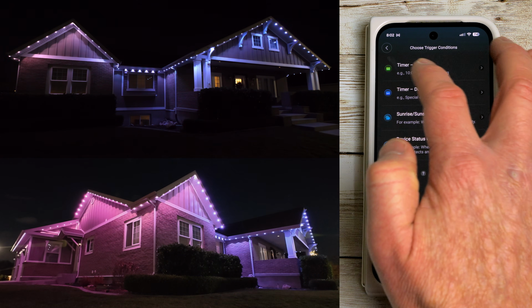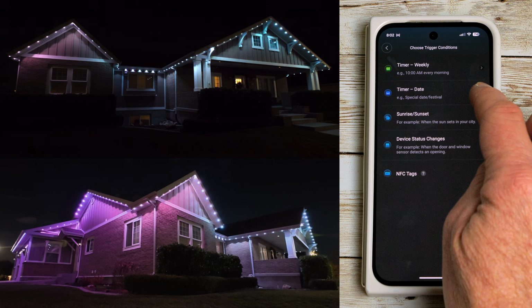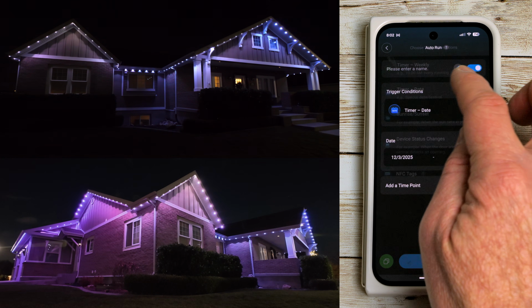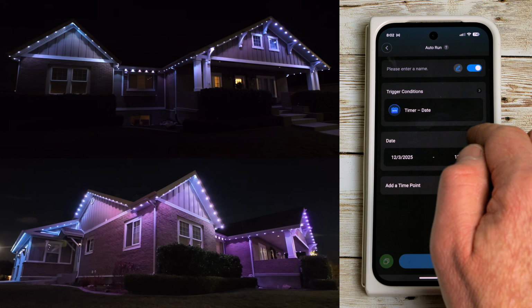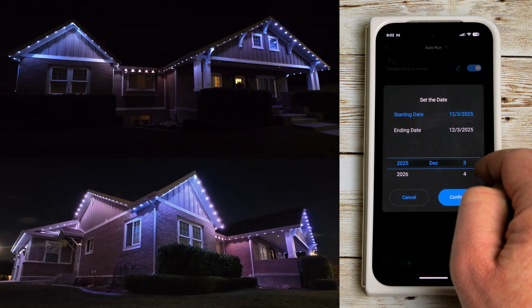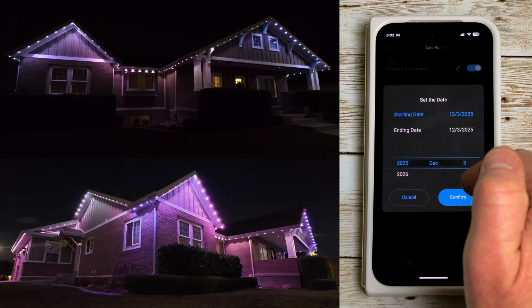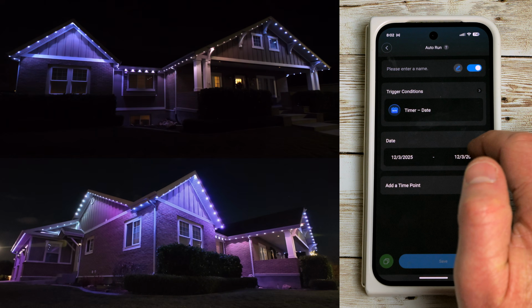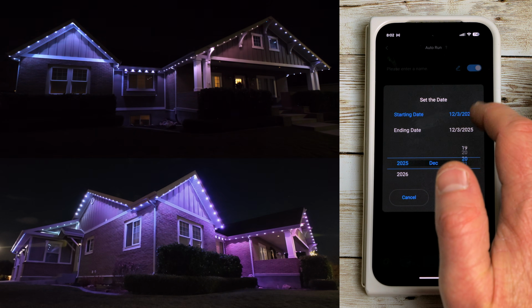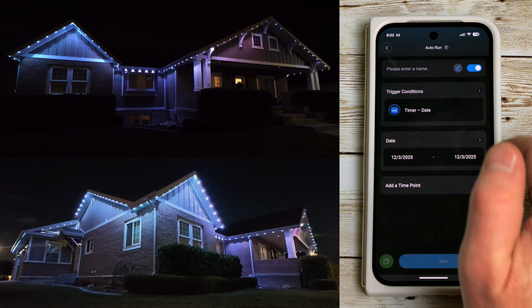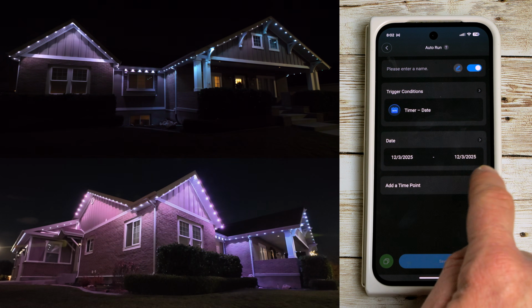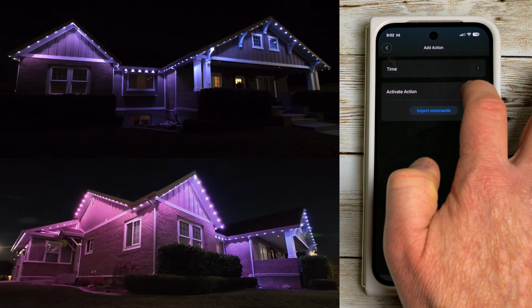We can select the timer. We can even have it be a specific date. So maybe we want it to only turn on during December. We can go through and choose the specific date we want to start. And then we can go through and choose the specific date we want to end. So just December. And then we can go through and add other points that are going to happen.